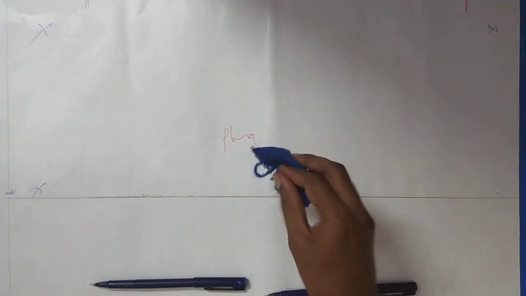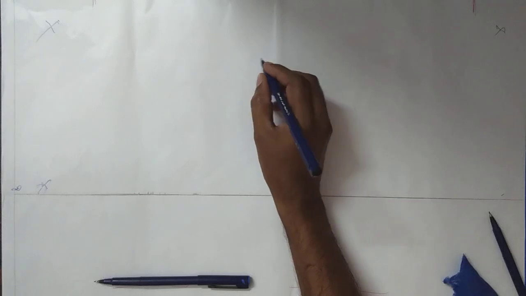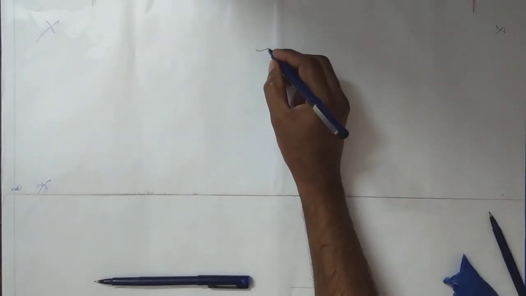We'll be continuing our class about the pleura. So we were dealing with the surface anatomy of parietal pleura. For that we have to see this.